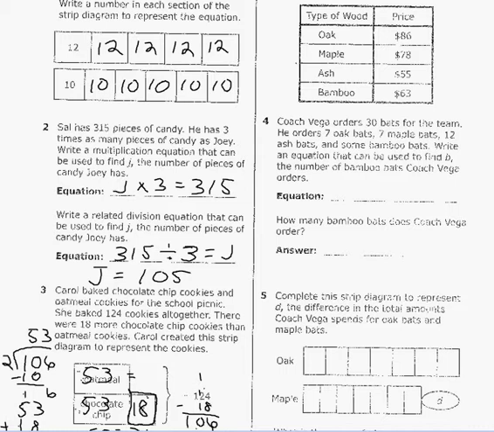Okay, and the equation would look sort of like this. We take the 30 bats. He ordered a total of 30 bats. And what we do is we subtract the 7 oak bats plus the 7 maple bats plus the 12 ash bats, and that would equal the bamboo bats.